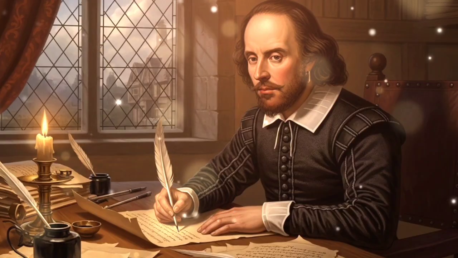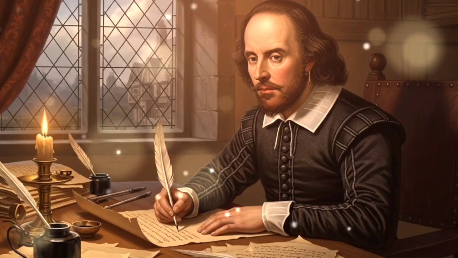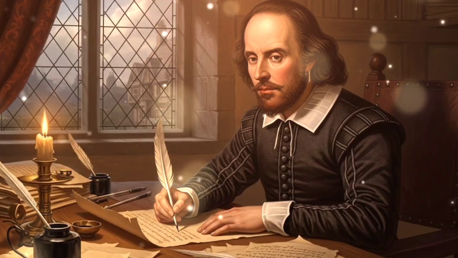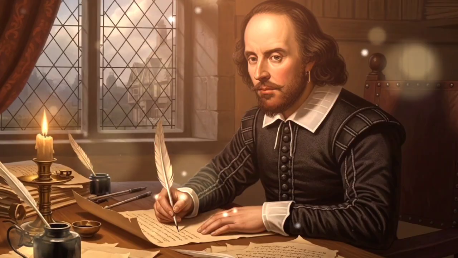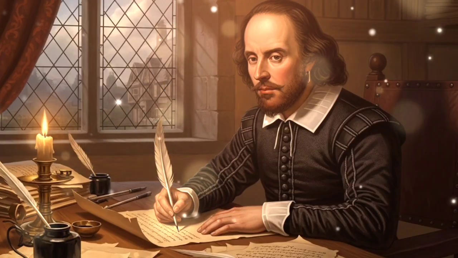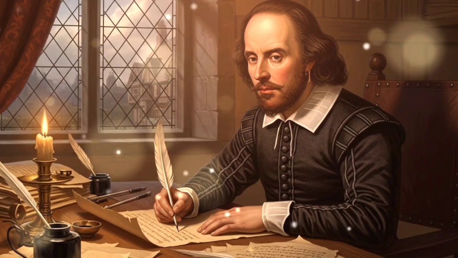1. Hamlet, the prince who could not decide. Simple summary. Hamlet is a prince of Denmark. His father, the king, suddenly dies. Very quickly, Hamlet's mother marries his uncle, Claudius. This feels wrong to Hamlet.